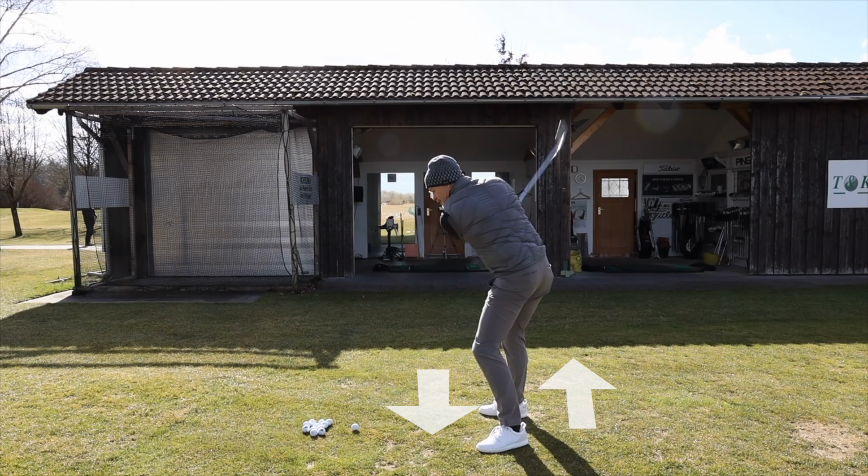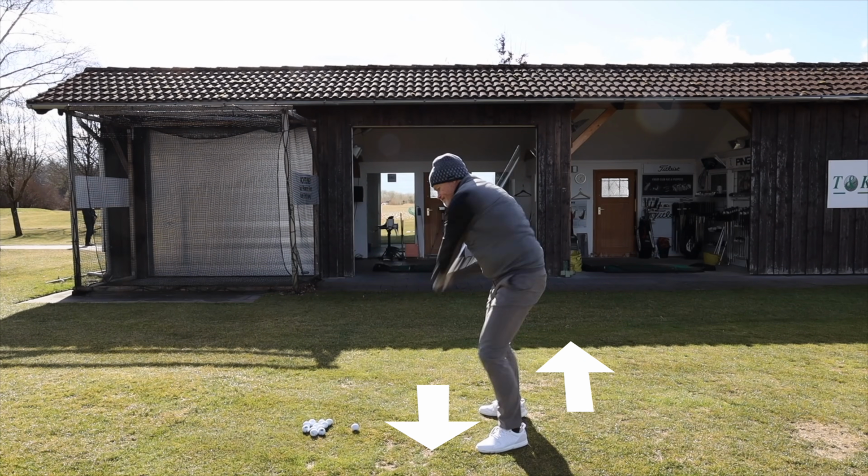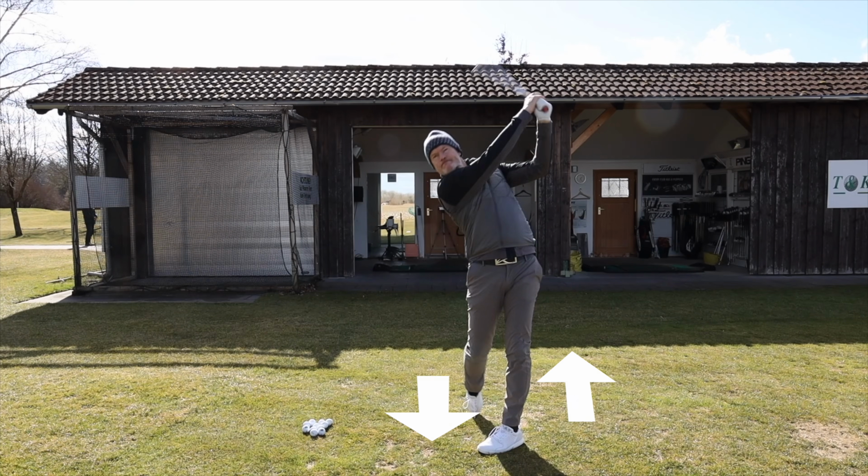Today I'm talking about opposing forces and how you can use opposing forces to generate more power in your golf swing.